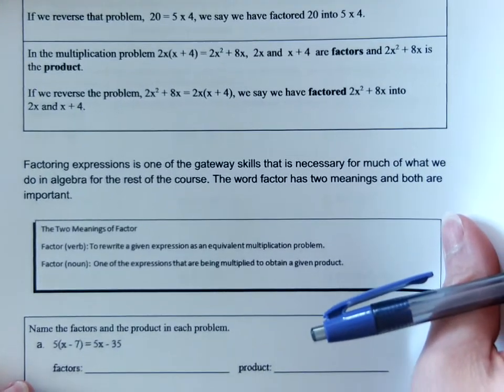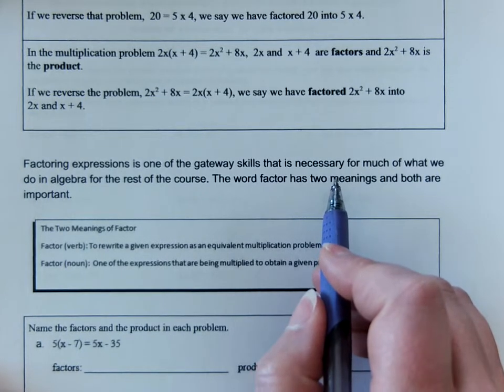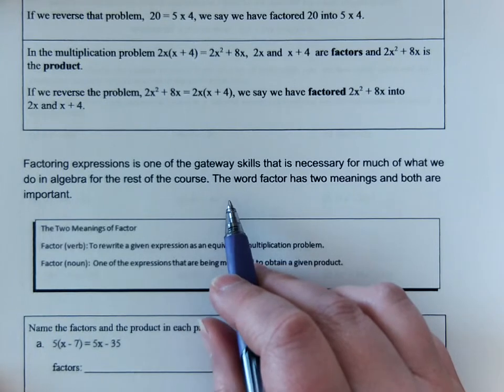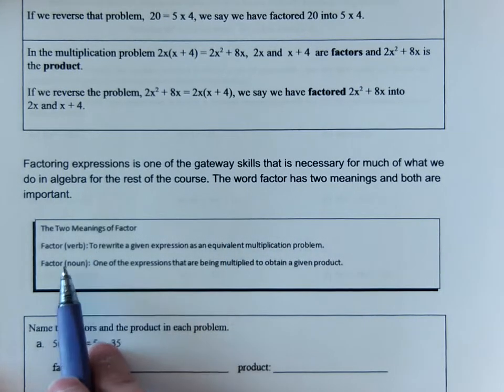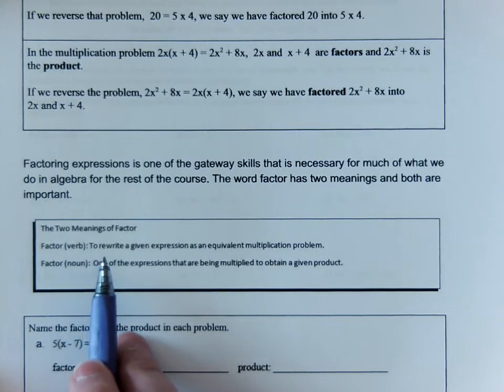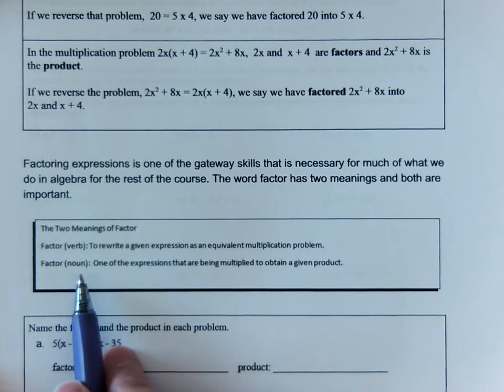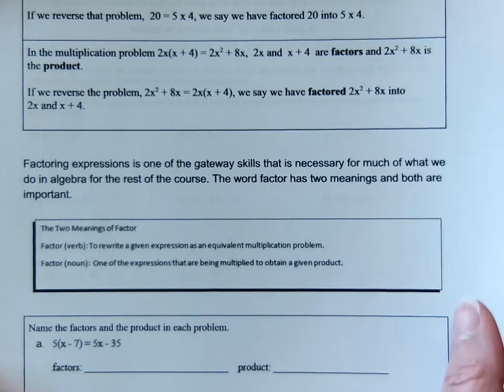Factoring expressions is one of the gateway skills that is necessary for much of what we do in algebra for the rest of the course. The word factor has two meanings, and both are important. So the two meanings of factor. The verb factor means to rewrite a given expression as an equivalent multiplication problem. The noun factor means one of the expressions that are being multiplied to obtain a given product.